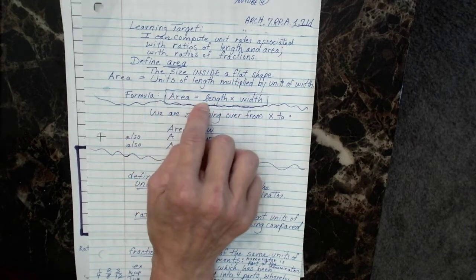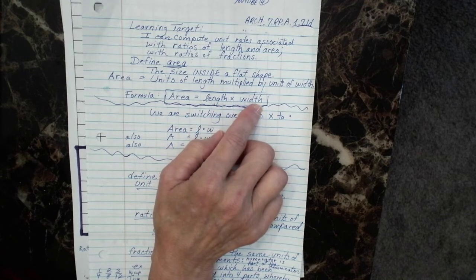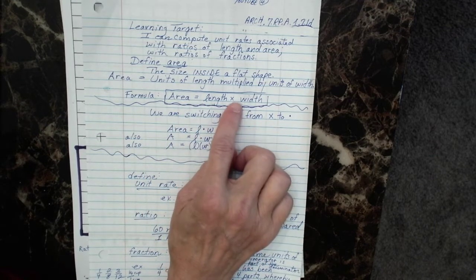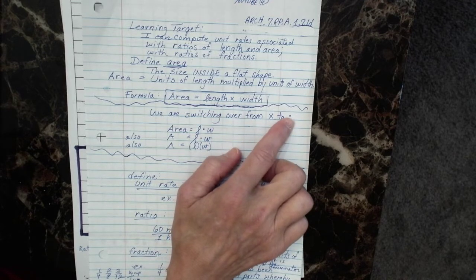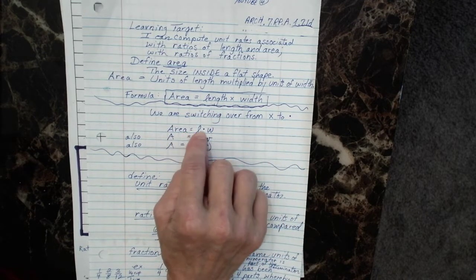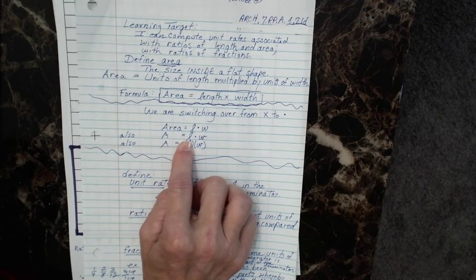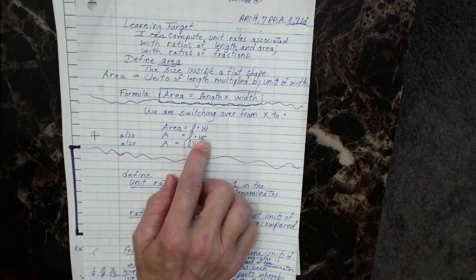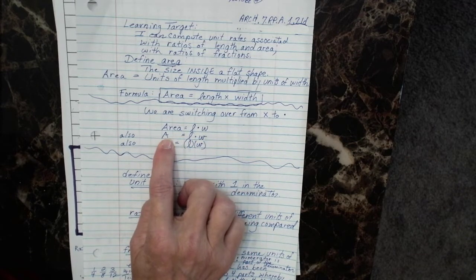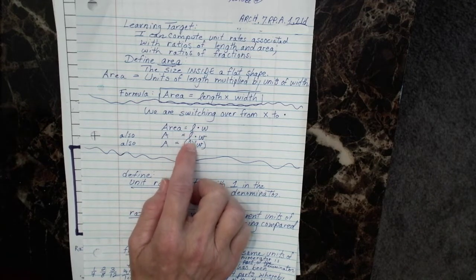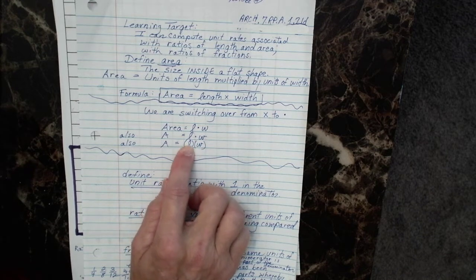The formula is area equals length times width, but in 7th grade we are switching over from x as a multiplication symbol to this little dot. So you will start to see area equals L dot W. Also, A equals L dot W is the shortcut for area. Also A equals the quantity, with parentheses, pronounced the quantity of length times width. That represents multiplication.